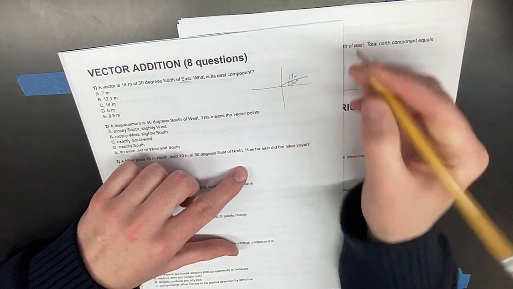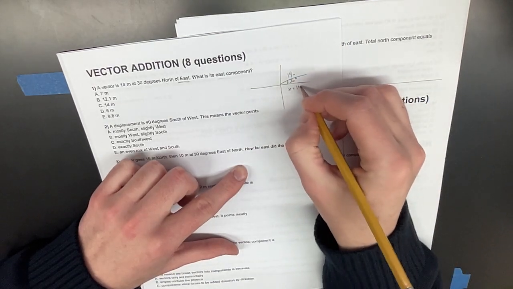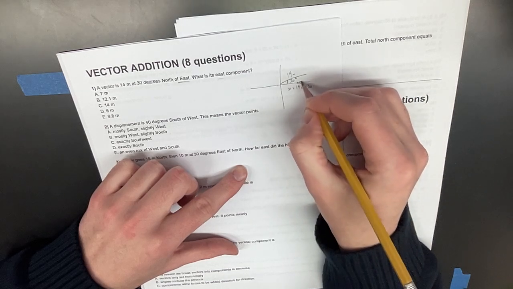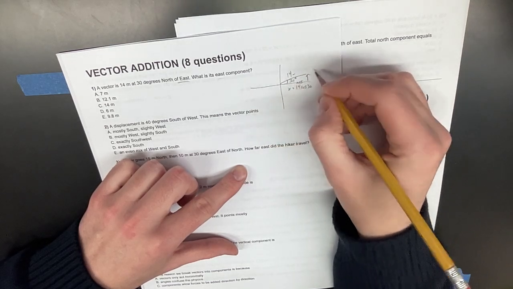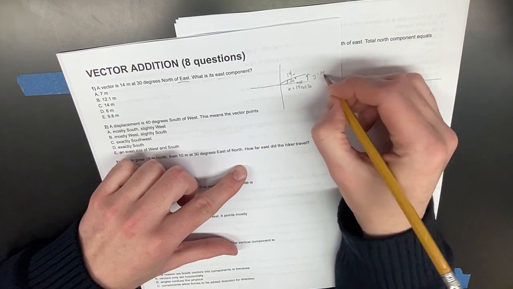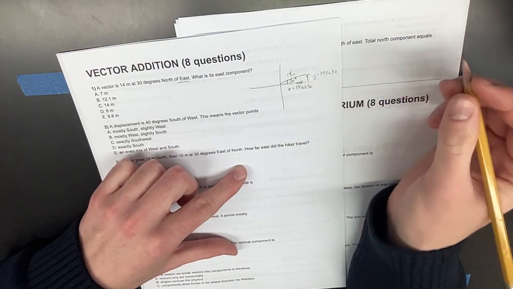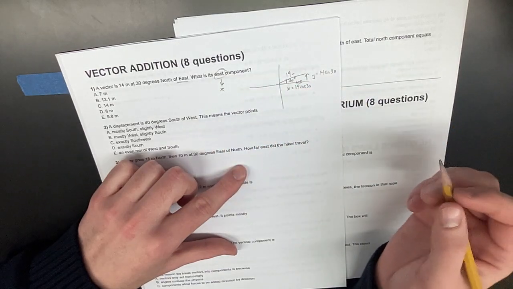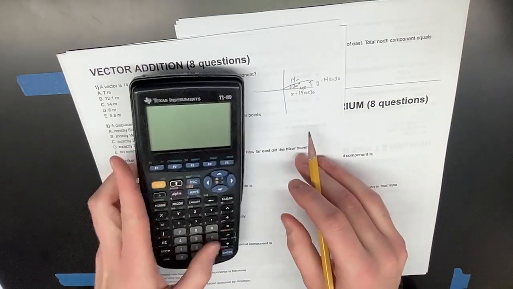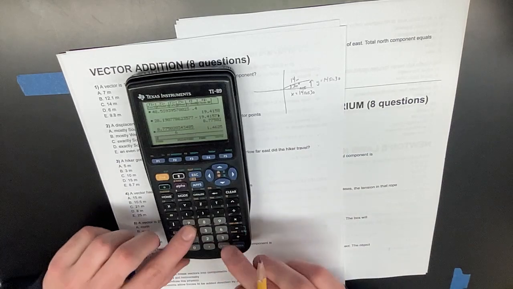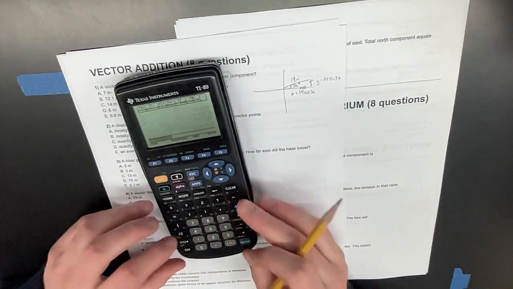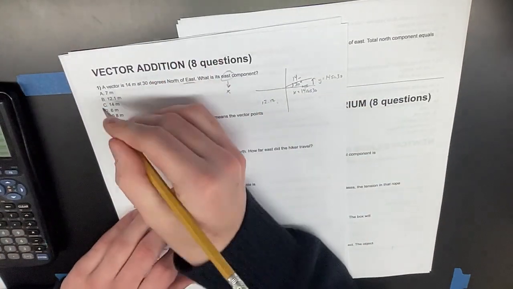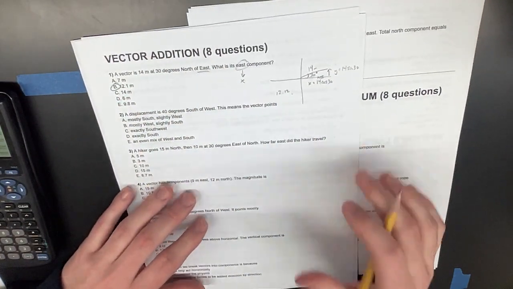So 14 meters. My x component is going to be 14 times the cosine of 30, chosen because this is adjacent to the angle, and my y would have been 14 sine of 30. They're only asking about my east component, which is my x. So I just need to type in 14 times the cosine of 30. It says about 12.12. That looks like B to me.